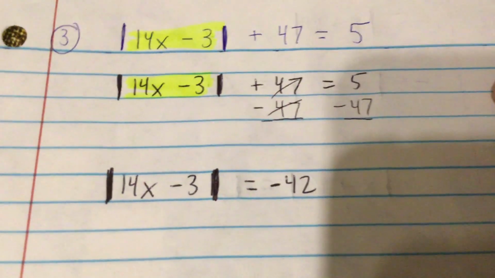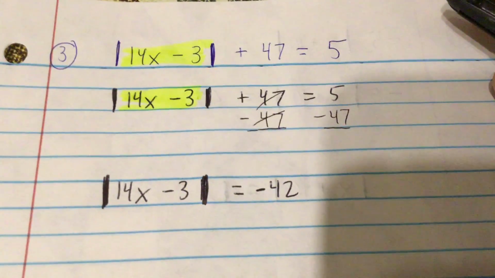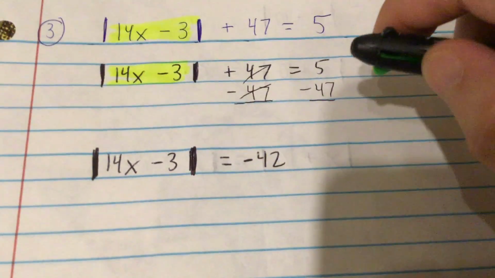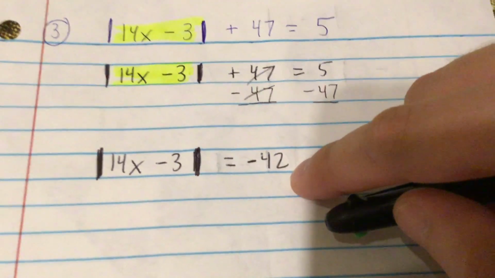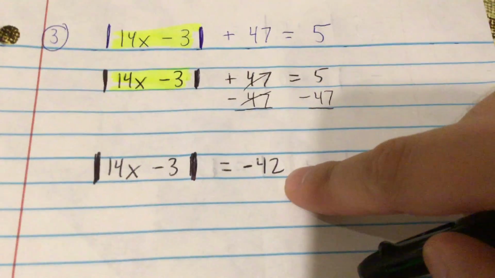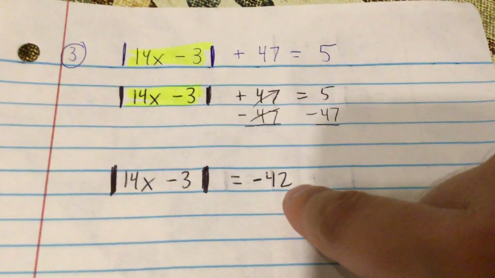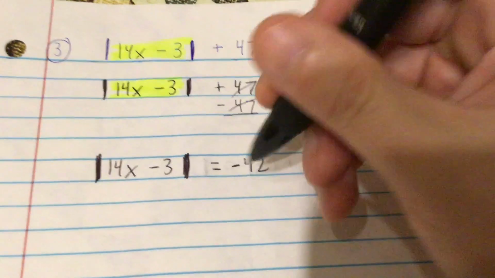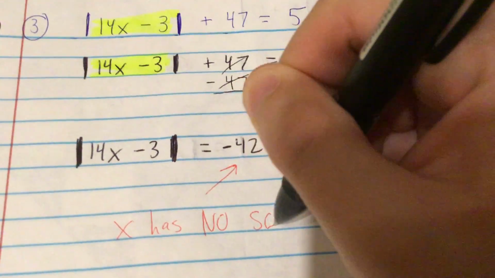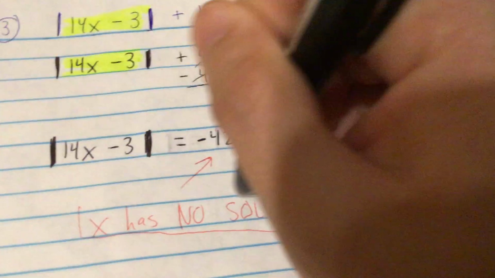Are the bars isolated? Yes. Is this problem solvable? No. The bars equal a negative number, and we all know that there's no such thing as negative distance. There's nothing I can plug into these absolute value bars that will get me an output of negative 42. Remember, negative 42 can go inside the bars, but it'll always spit out positive 42. This is impossible. X has no solution because the absolute value bars cannot generate a negative output.